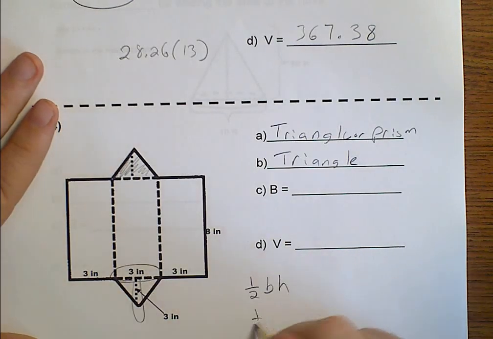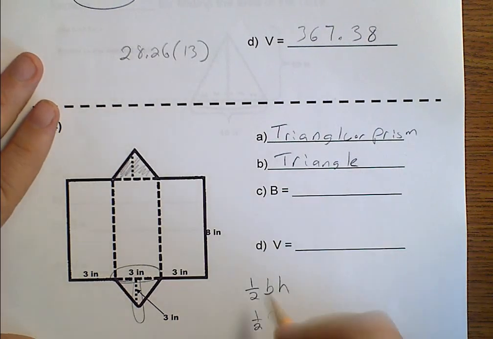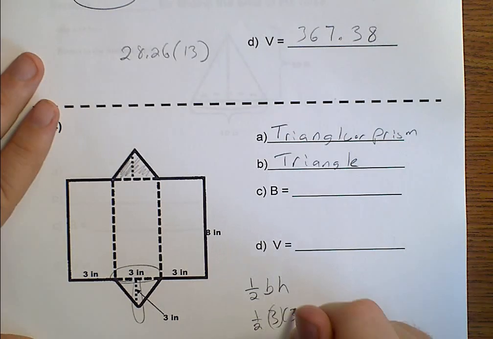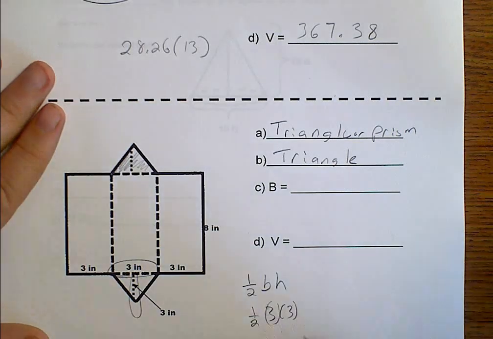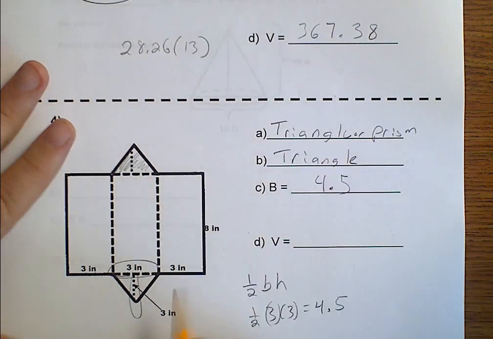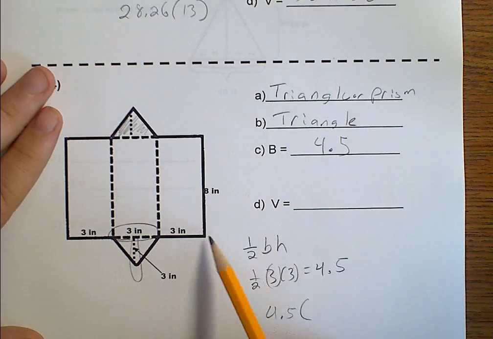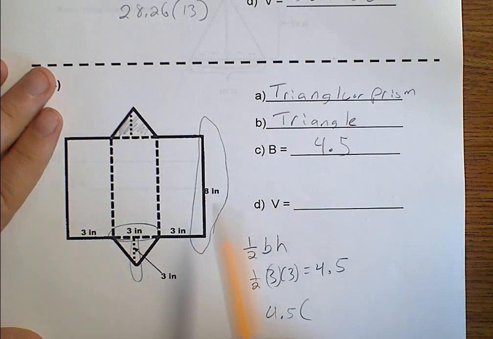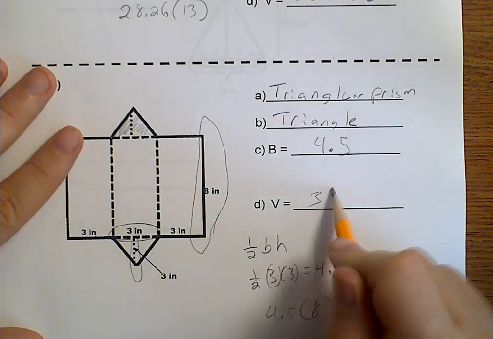So this is 1/2 of 3 times 3, which is 4.5. And for my volume, we take this 4.5 and we multiply it by the height of our prism, the height being the distance from one triangle to the next, which would be 8. So we multiply that by 8 and we get 36.